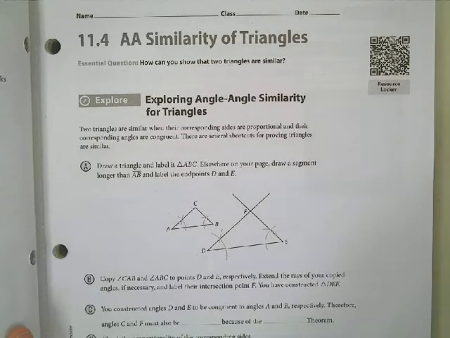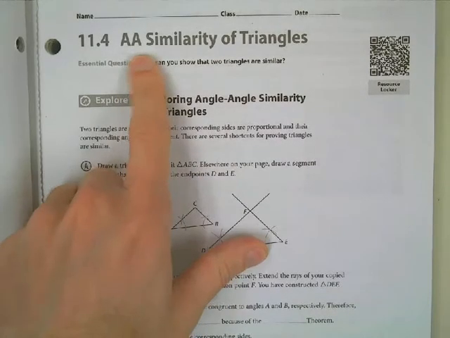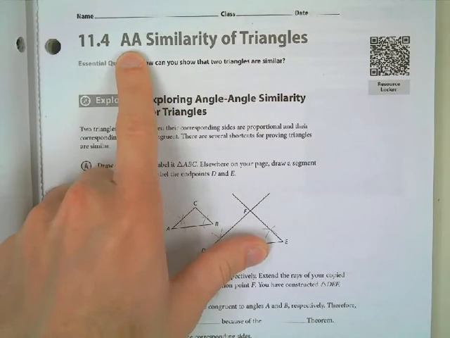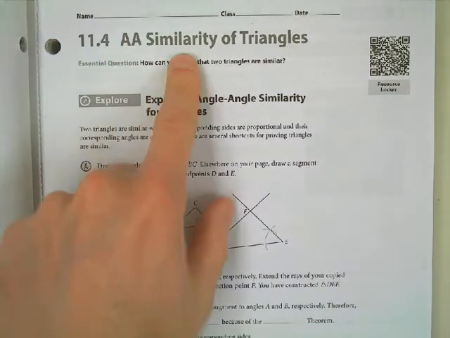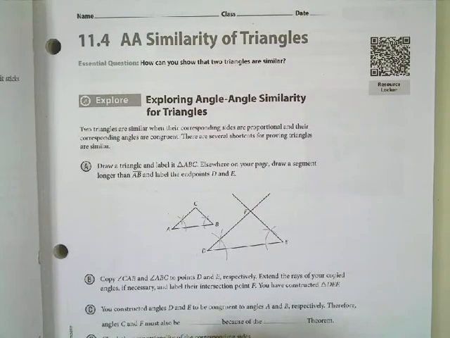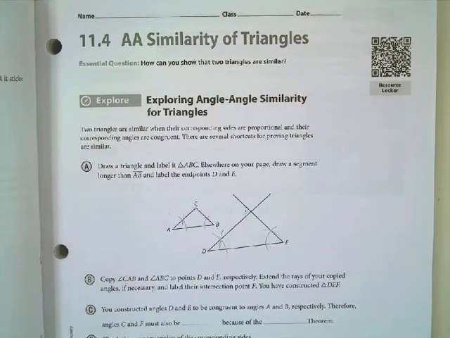Here, though, we have this new shortcut, and this is only for similarity, right? We did not have an angle-angle congruence. We only have an angle-angle similarity, okay? So the essential question we're trying to answer then is, how can we show that two triangles are similar?